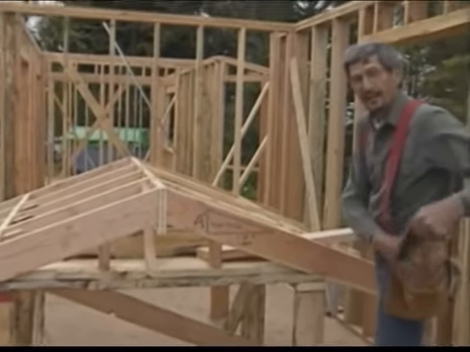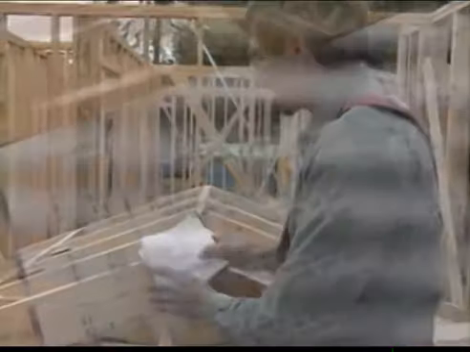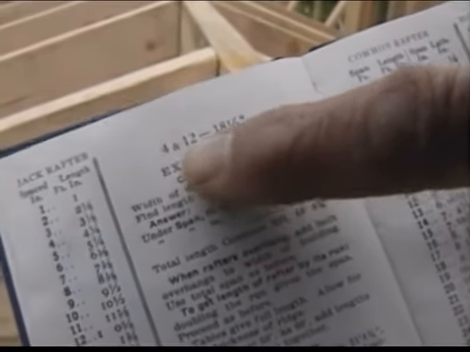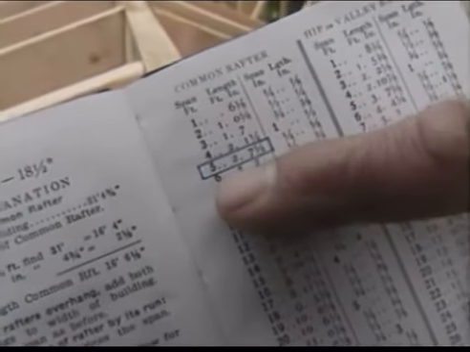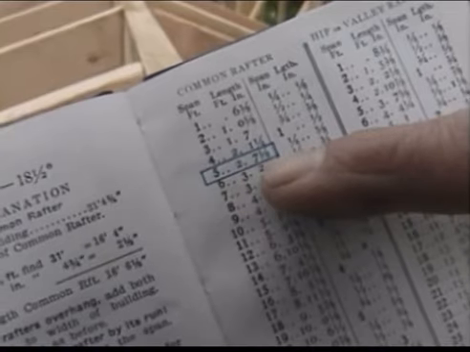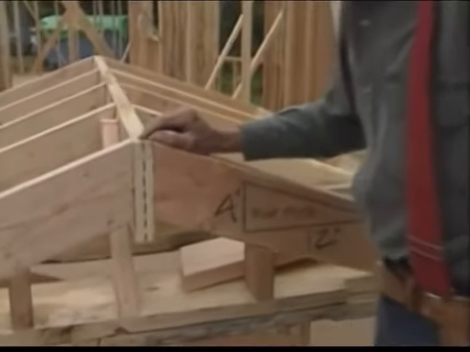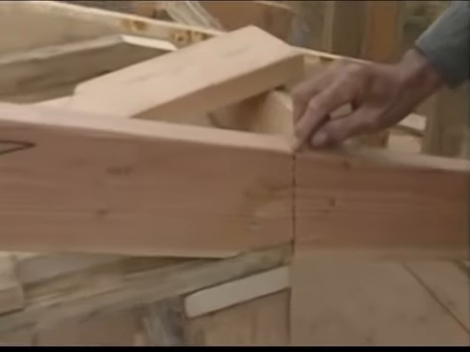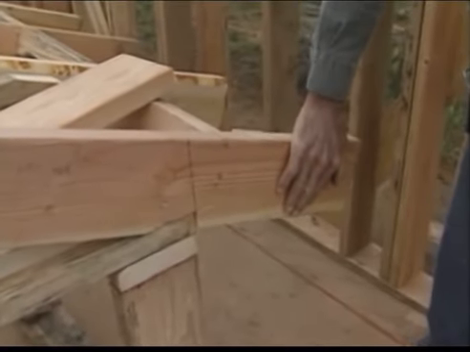Once we know that, we can use a book of rafter tables. We open it to the pitch, 4 and 12, and then we go over to the common rafter column, down to 5 feet, and we see that the length of this rafter is 2 feet, 7 and 5/8 inches. Now, that's the distance from the center of the ridge down this common rafter to the outside of the building. Of course, it doesn't include this rafter tail.